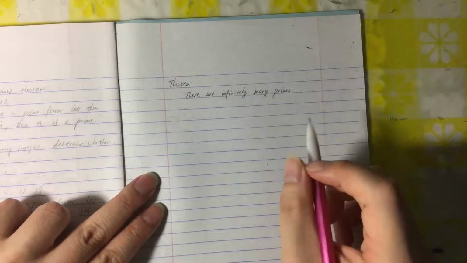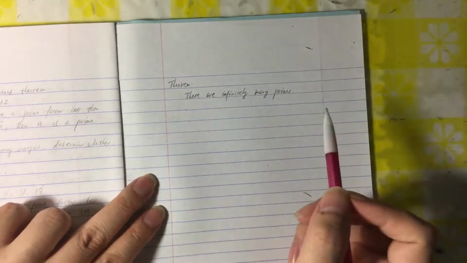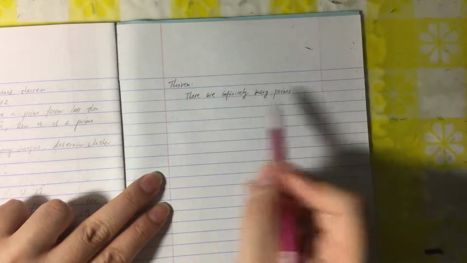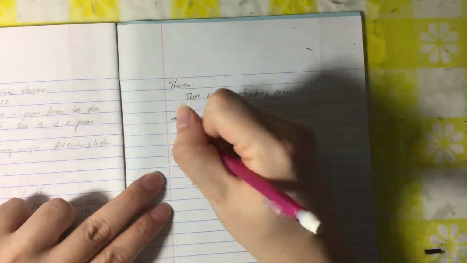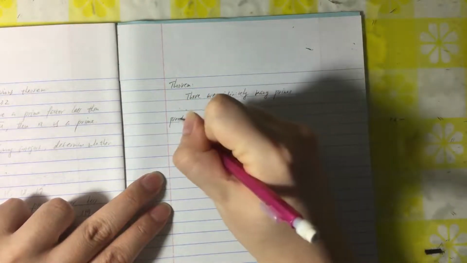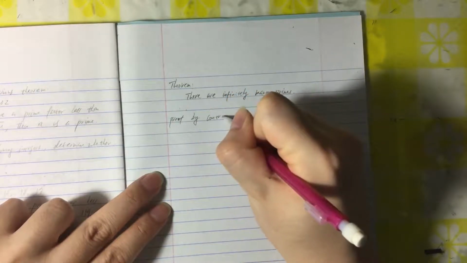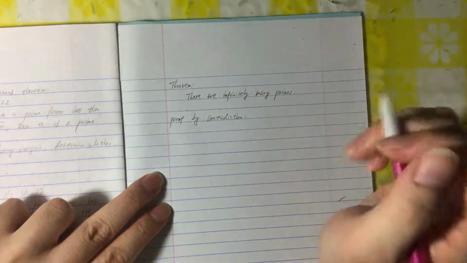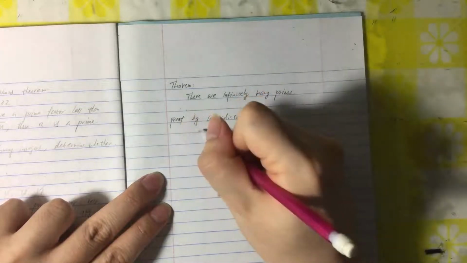Next, let me show you a theorem. There are infinitely many primes. How do we prove it? Direct proof seems impossible, so let's try to prove by contradiction. Prove by contradiction. Assume there are finitely many primes.